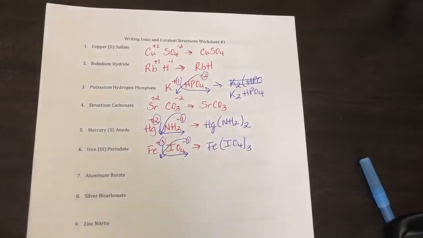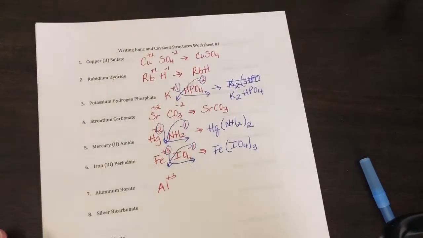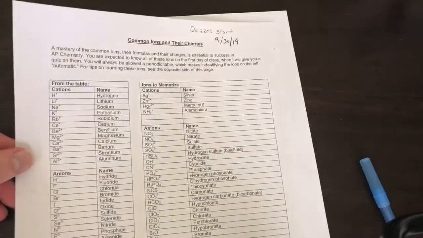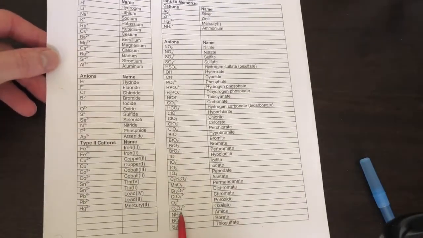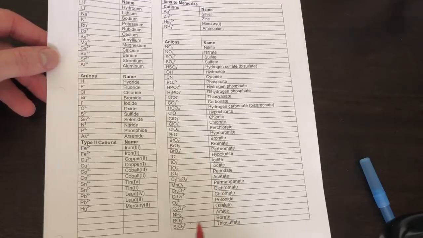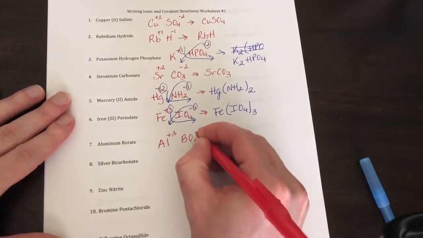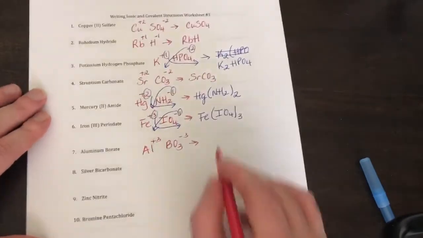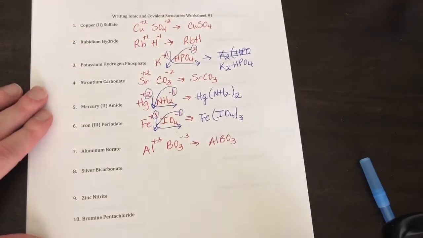Okay, next one, aluminum is Al with a +3 charge. Borate. Okay, so we go to our ion chart. Borate is at the bottom, BO3 with a -3 charge. Okay. They're equal and opposite charges, so we don't need to crisscross. So this is just AlBO3, like that.